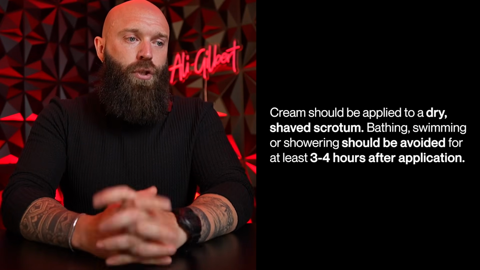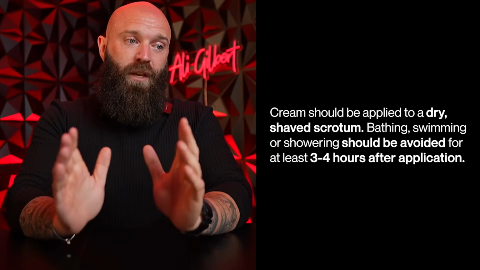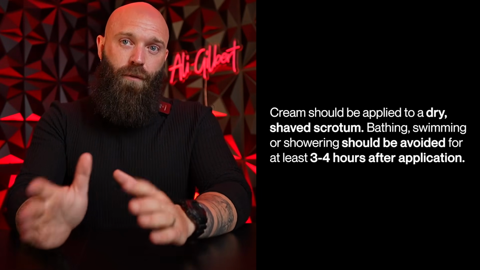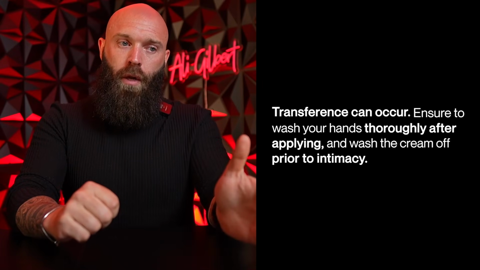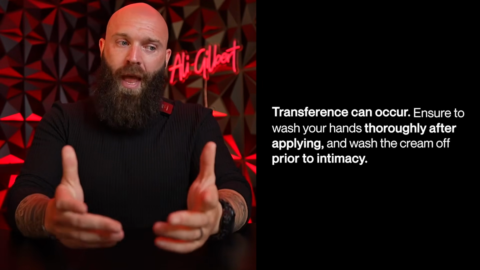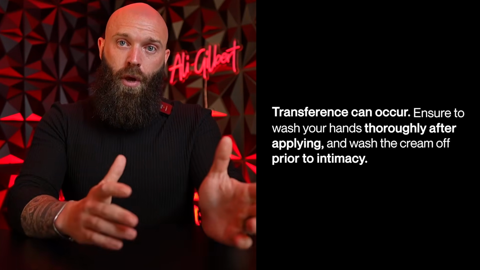Cream should be applied to a dry, shaved scrotum, and bathing, swimming, or showering should be avoided for at least 3 to 4 hours after application. Transference can occur, so make sure that you wash your hands thoroughly after applying the cream, and if intimacy occurs, you need to wash it off before that takes place, as this will transfer, and women are very, very sensitive to increased testosterone surges.